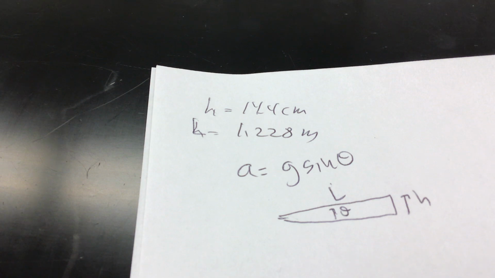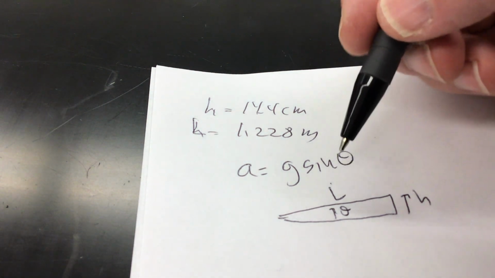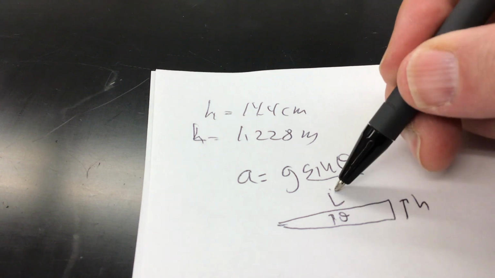Opposite over... did I say opposite over adjacent? Sine of theta is obviously opposite over hypotenuse. Sorry about that. Tangent of theta is opposite over adjacent. No, actually, opposite over adjacent, that would be tangent, not cotangent. Anyway, I said that wrong. So the definition of sine of theta is opposite over hypotenuse.